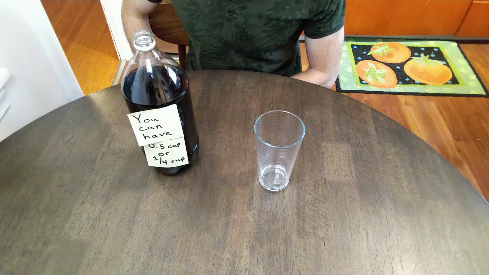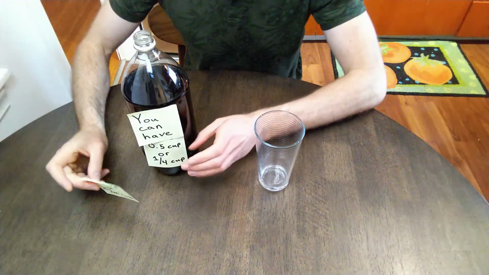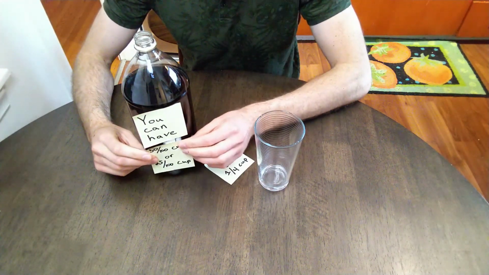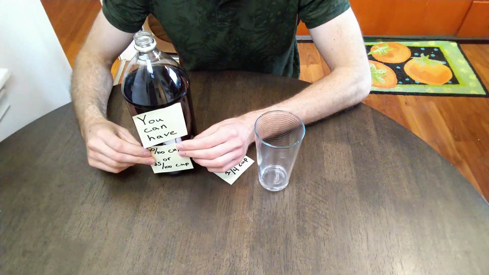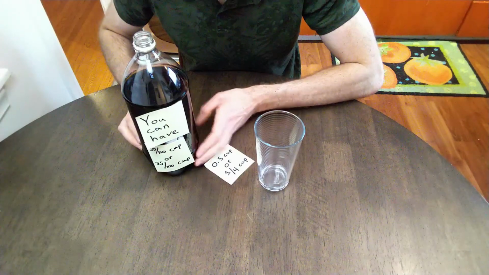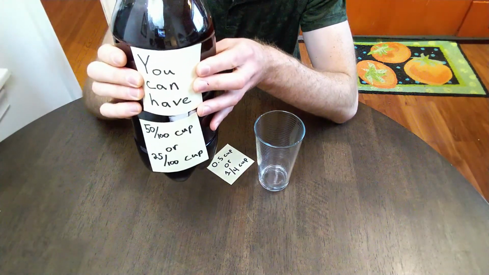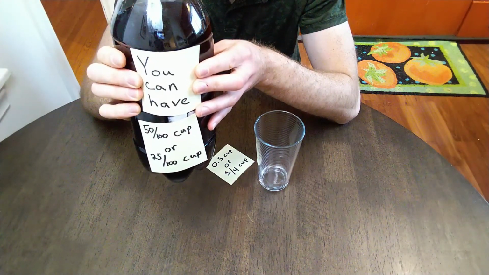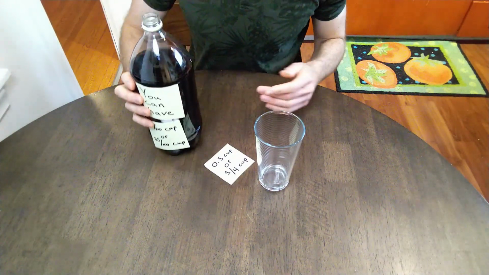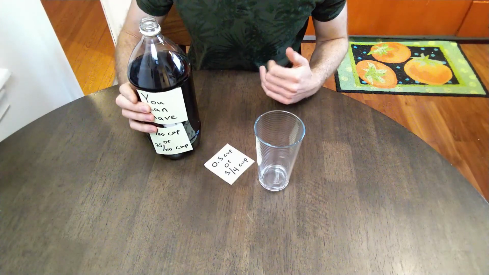So instead of 0.5, I'm going to say that 0.5 is the same as 50 hundredths. And instead of 1/4, I'm going to say that 1/4 is the same as 25 hundredths. And now I can compare. Let's see. 50 hundredths or 25 hundredths? I think I want 50 hundredths of a cup. So that's what I'm going to pour. It's more. It's greater. 50 hundredths is greater than 25 hundredths.